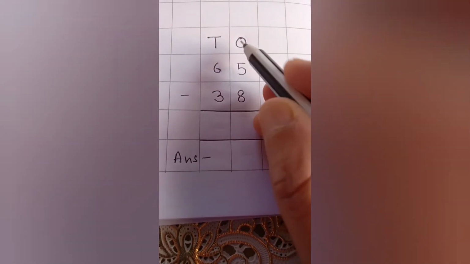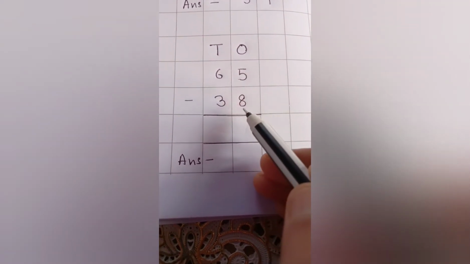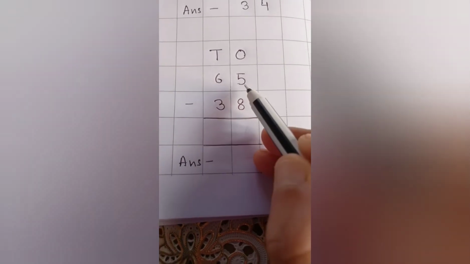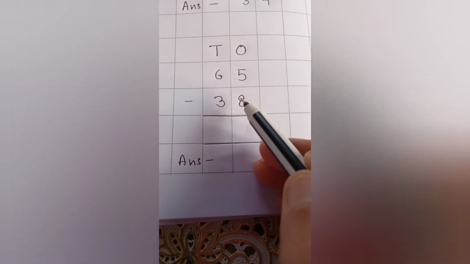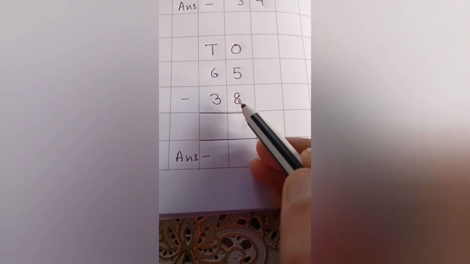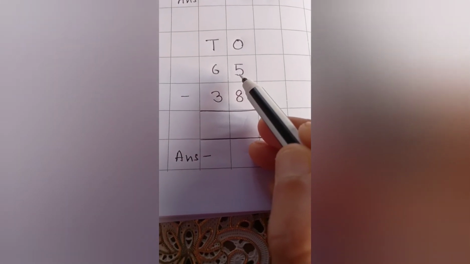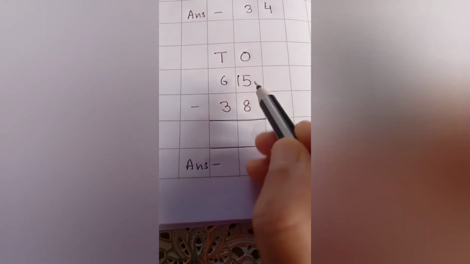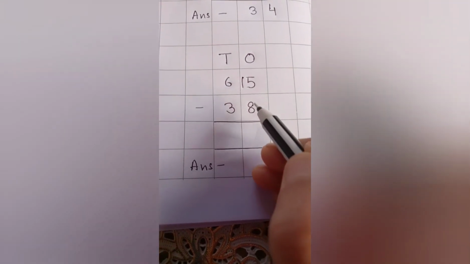Now see here, we start from the ones column. On top we have 5, below we have 8. So 5 is less than 8. Then we cannot subtract. Because if you have 5 things, you cannot take away 8 things from 5. So we have to make this a bigger number by adding 1. So let us add 1 here. This becomes 15. Now 15 is greater and 8 is smaller. Easily we can subtract it.